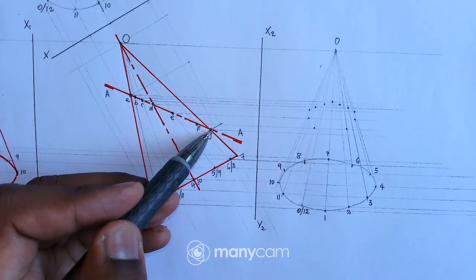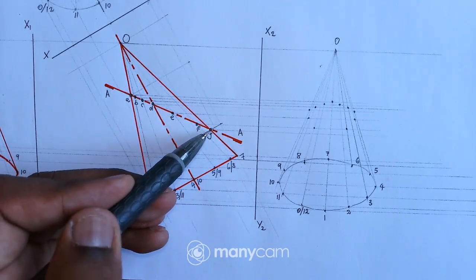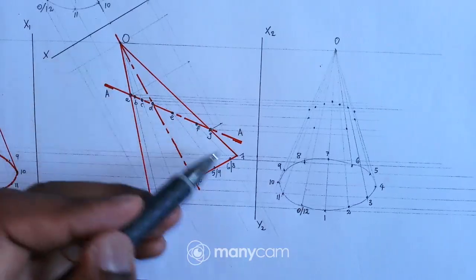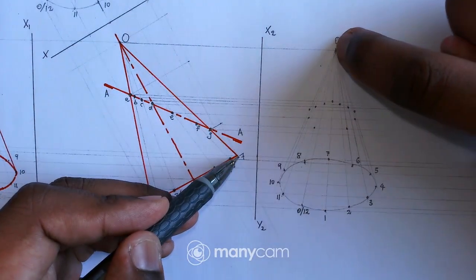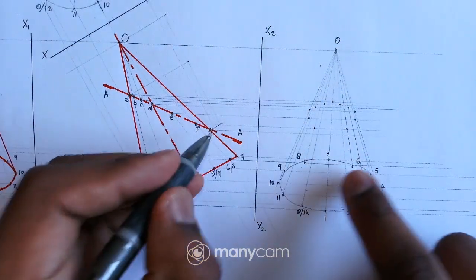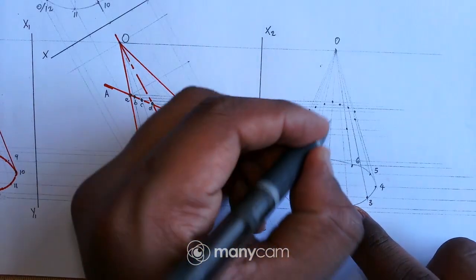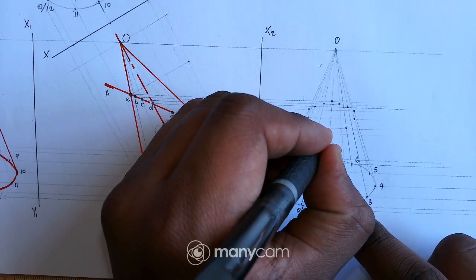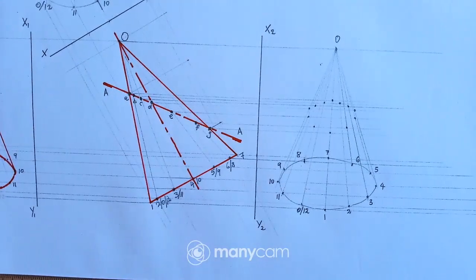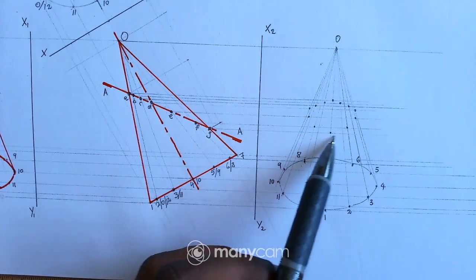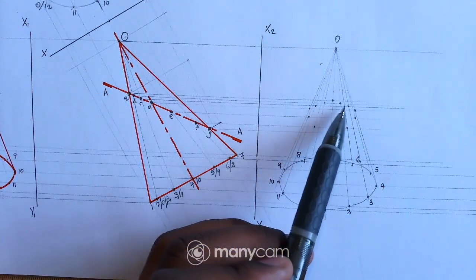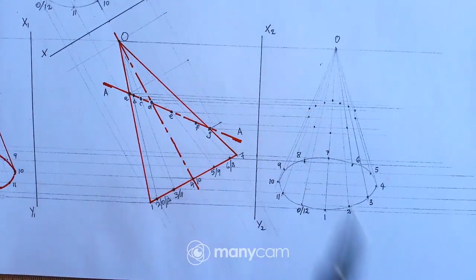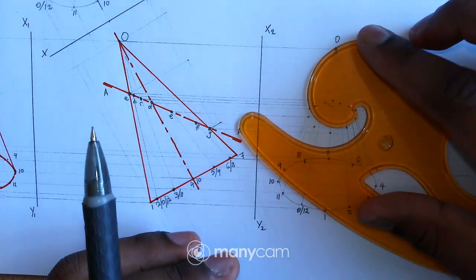So I move to the last point, which is G. So this point is cutting line O7, right? So where is O7? O7 is right there. So I'll just project that point to there, just like that. So obviously this will be my cut surface, so I have to draw in this shape. So you can use your French curve to draw that.